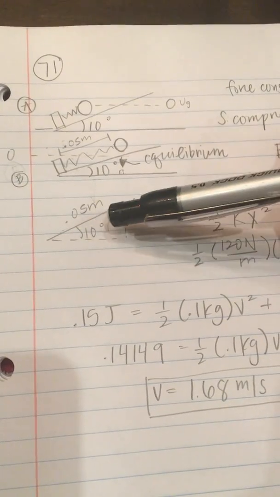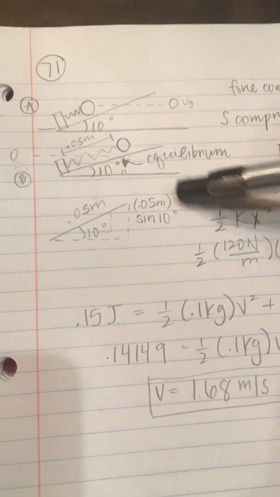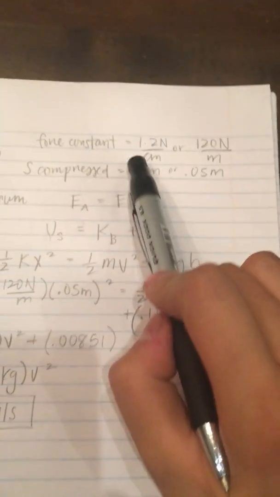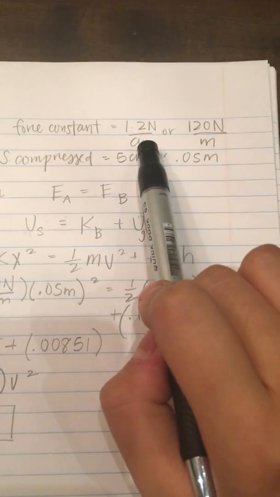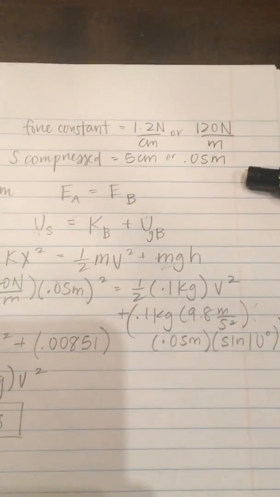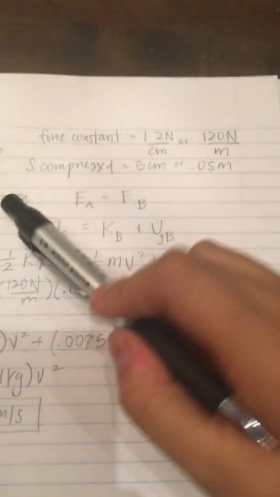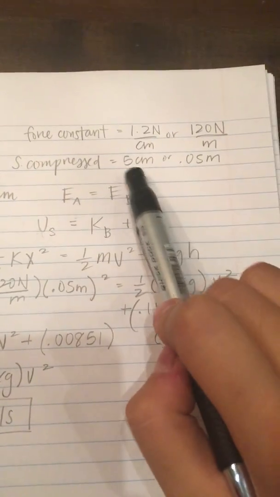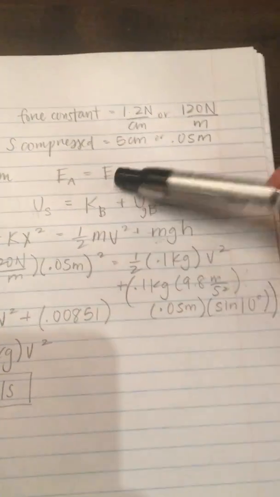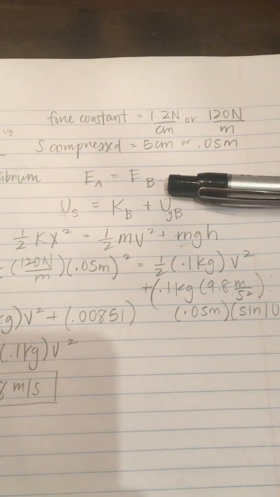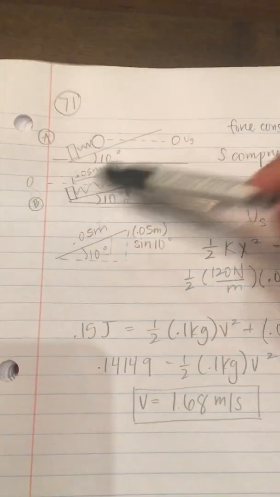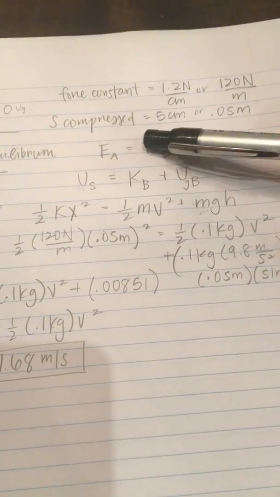We know it's 10 degrees, so that means that the sine of this is this. We also know from the given that the force constant is 1.2 newtons per centimeter. I converted everything to meters to make it easier, and the spring compresses 5 centimeters, or 0.05 meters. So what I did was I started conceptually. The energy in this situation is going to be the energy in this situation. So the energy of A equals the energy of B.